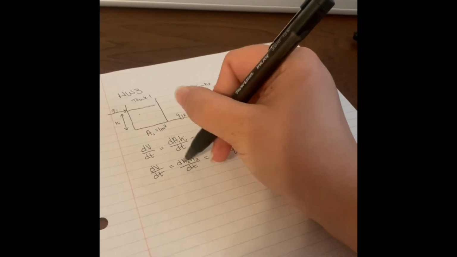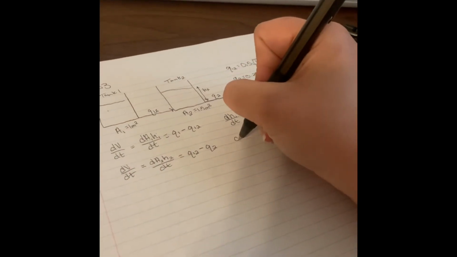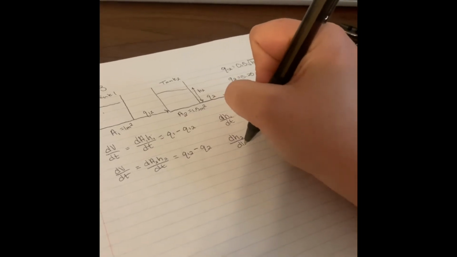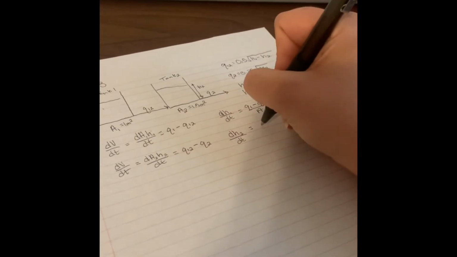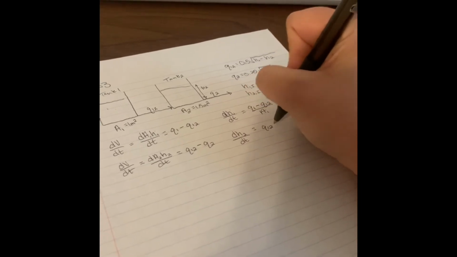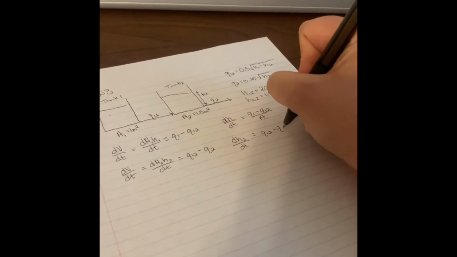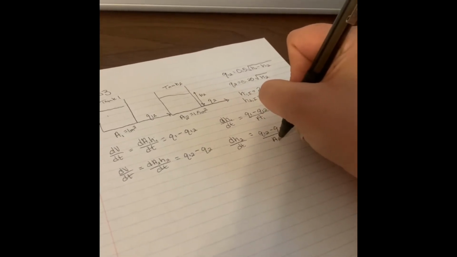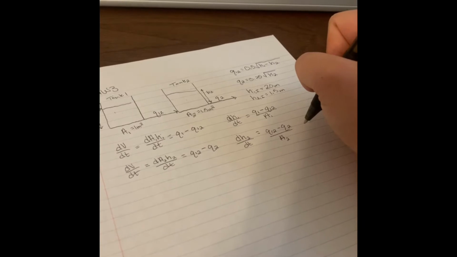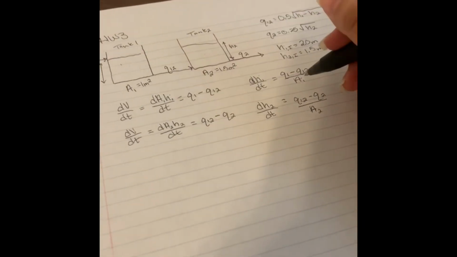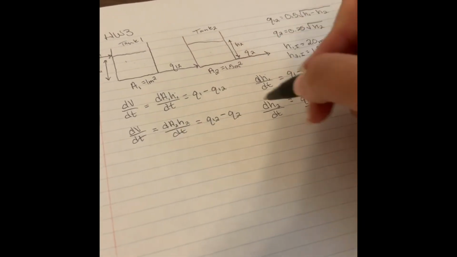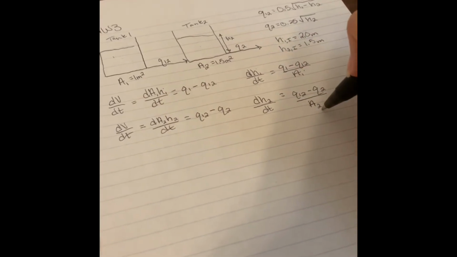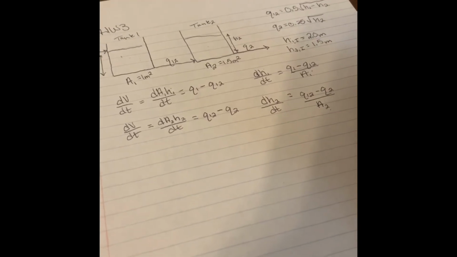And we can divide our area over again, and what we end up with is the change in our fluid height with respect to time is equal to the flow rate going in minus the flow exiting tank 2, which goes to the environment, over the cross-sectional area of tank 2. The reason we can divide these areas over and take them out of the change with respect to time is because these areas are constant and do not change with time.